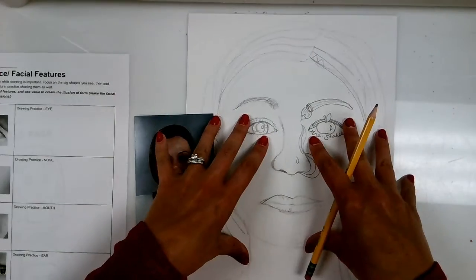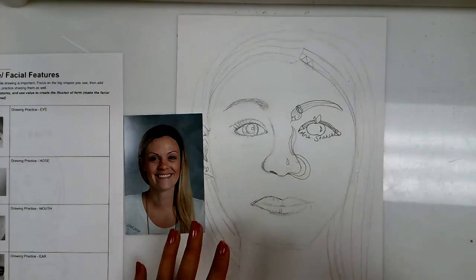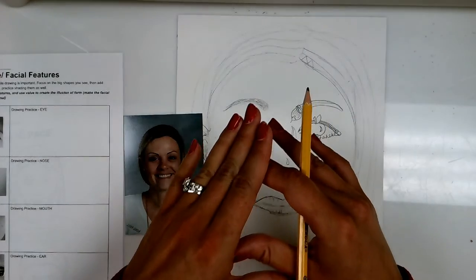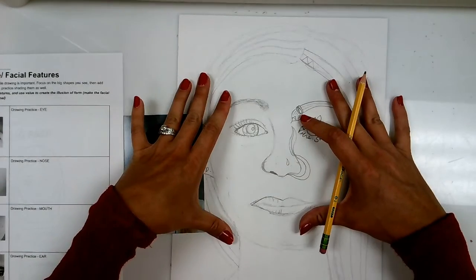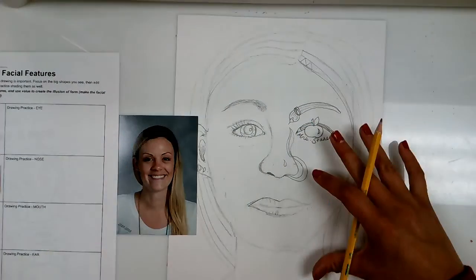So again, this project is all about identifying who you are, so draw whatever you feel kind of helps express who you are as a person.